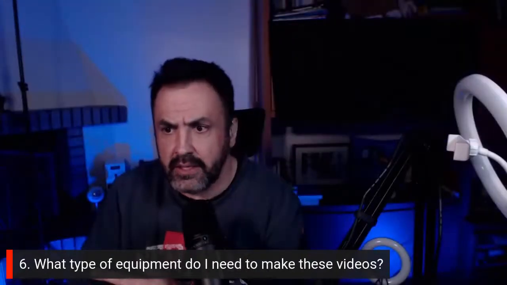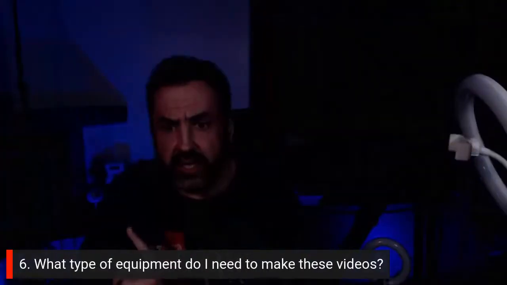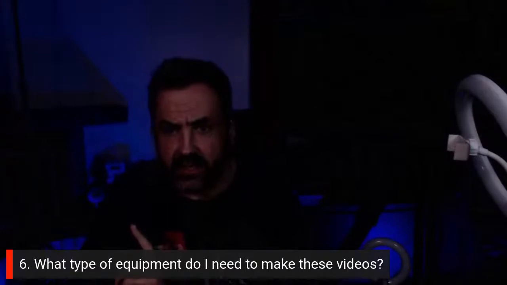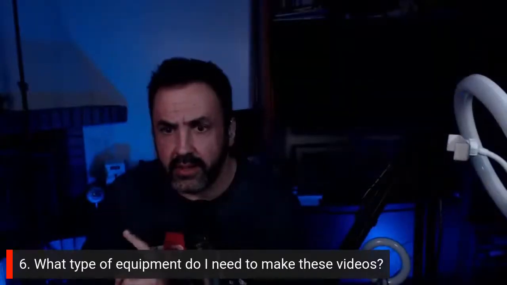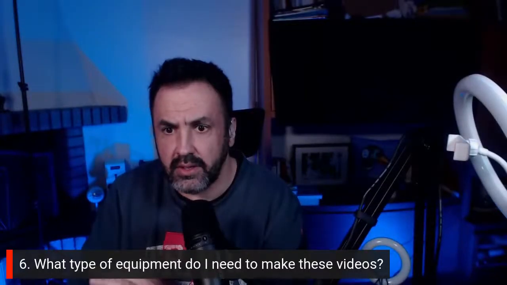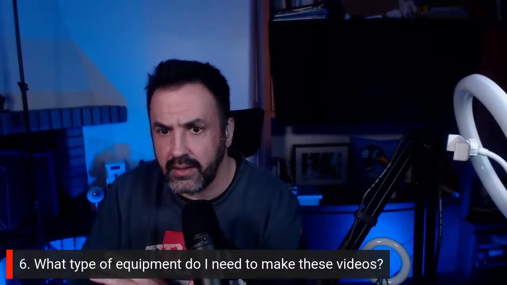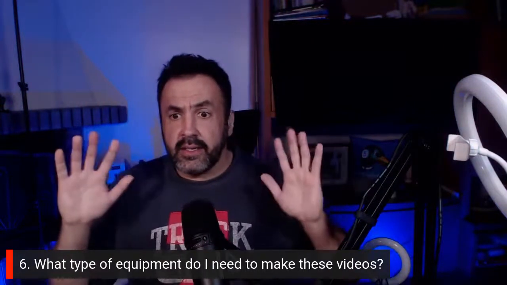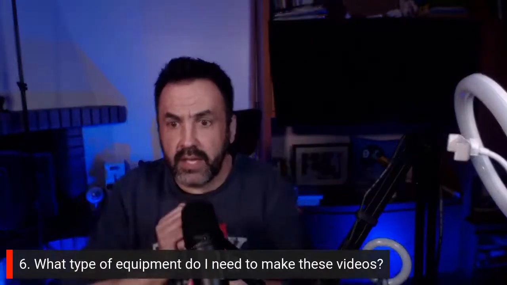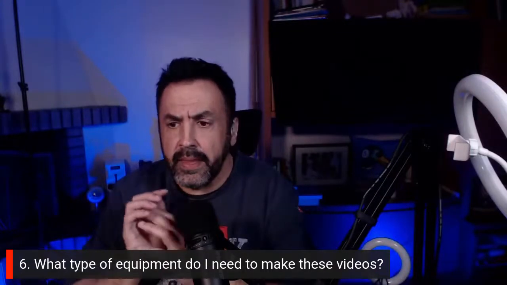Logitech has software where you can control the image, and in a really easy and fast way you can correct it. I'm good to go.